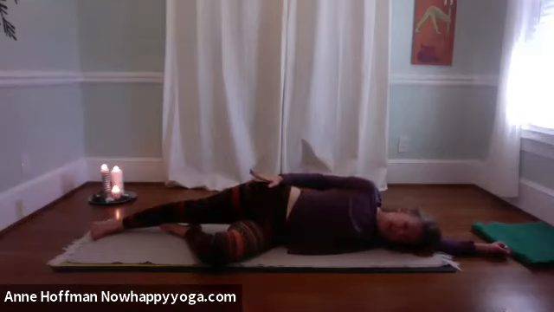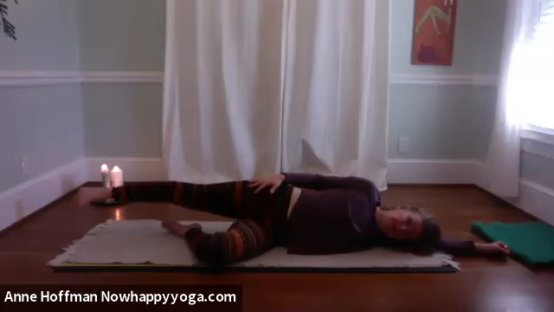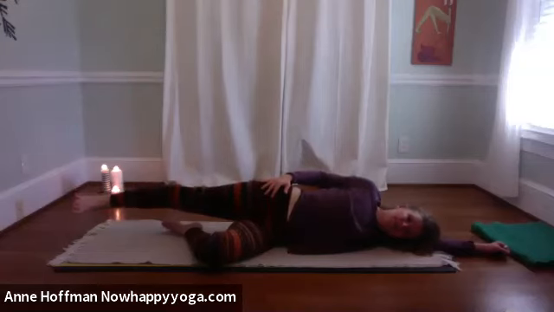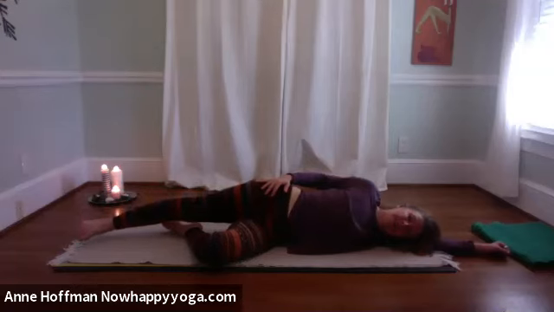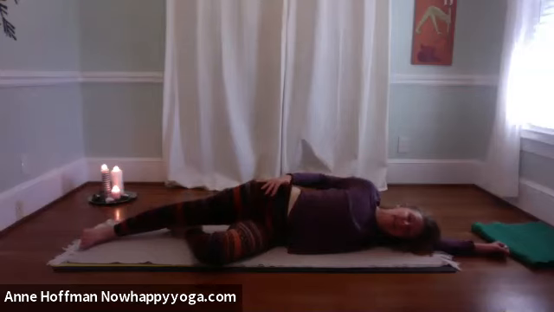So now let's inhale and lift the leg up so it's parallel to the ground. I'll count it down to 8. 1, 2, 3, 4, 5, 6, 7, and 8. So moving the leg, but not the hip. Notice if the hip is traveling along.